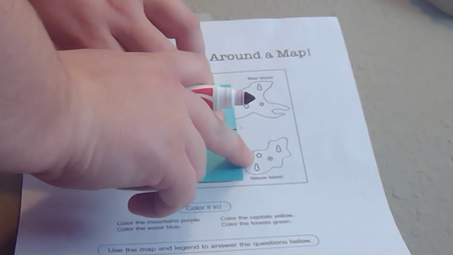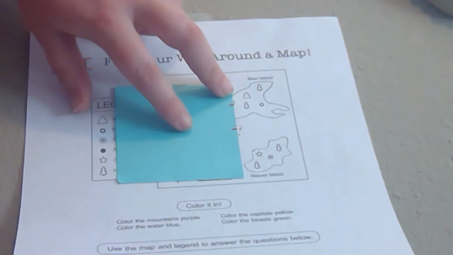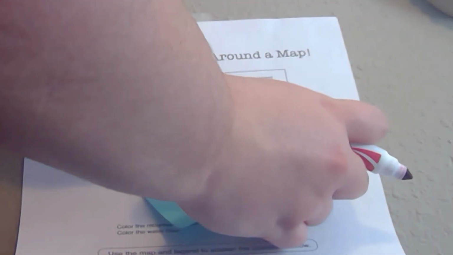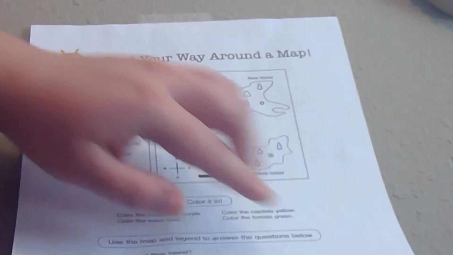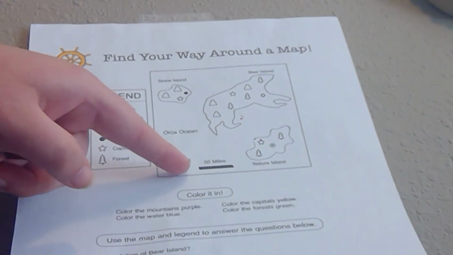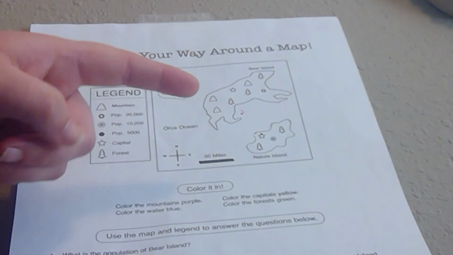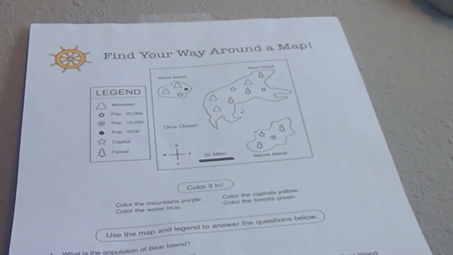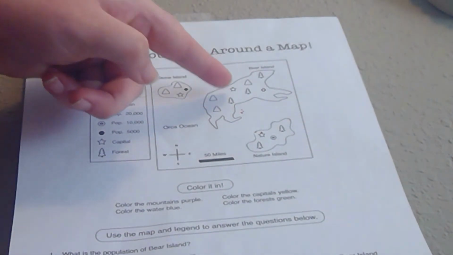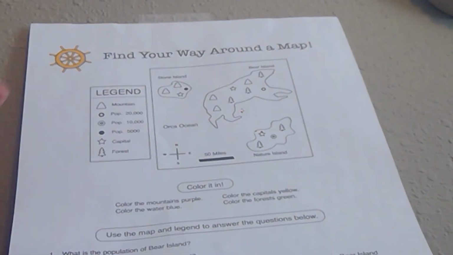I haven't made it to Nature Island yet. So I'm going to mark where that ends, right there. So I get a sticky note and I move it again. Put that line there and this line here. And mark it. And I've made it to the capital on Nature Island. So it took me 2 times, and our distance scale is 50 miles, so you have to do 50 plus 50, which gives you 100 miles. So the capital of Bear Island to Nature Island will be 100 miles.